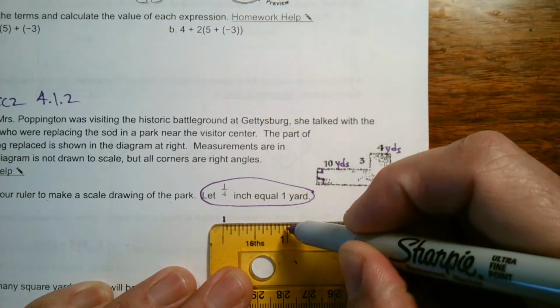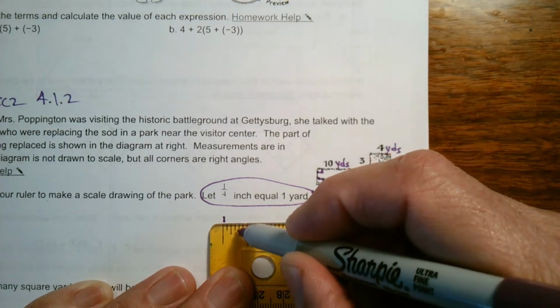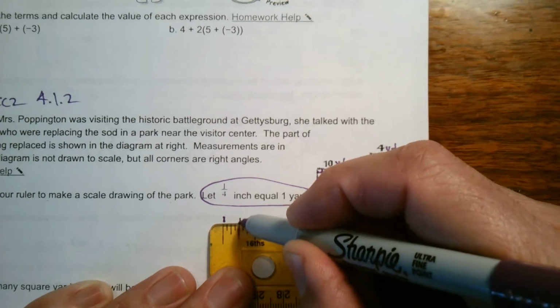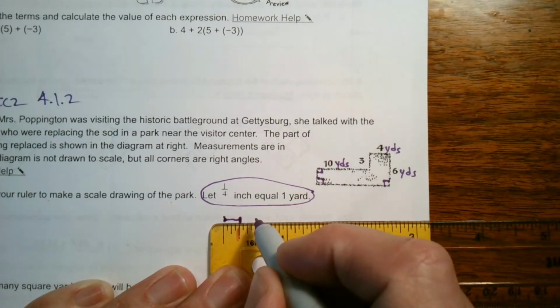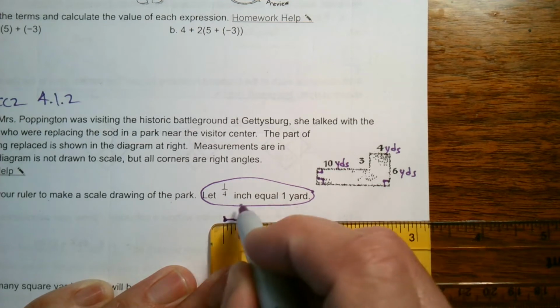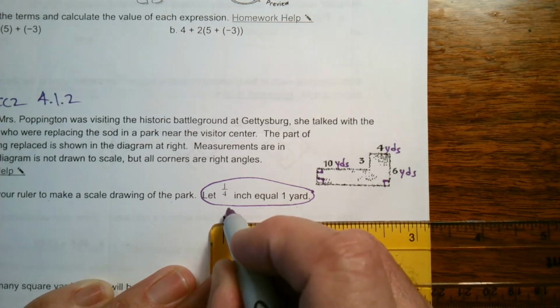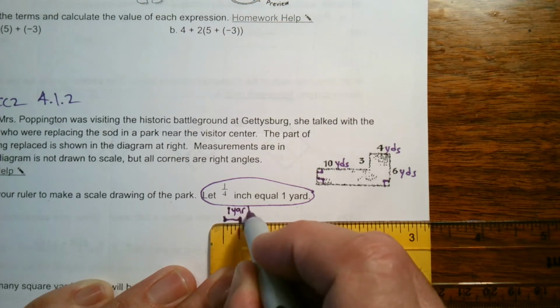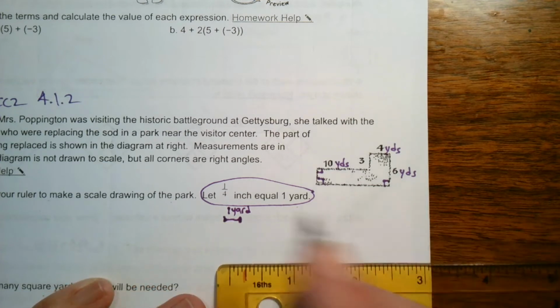So 1/4, well, right here is a half. A fourth would be this line here. So from there to there, that represents 1/4 inch. So it also represents 1 yard. So my scale is that this little 1/4 inch is also considered 1 yard in my drawing. That's how you would have the scale.